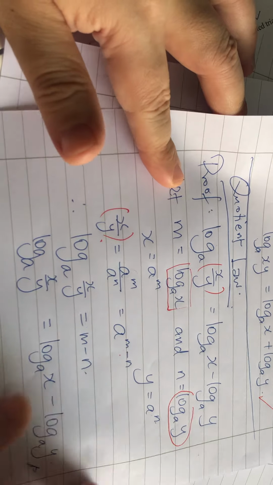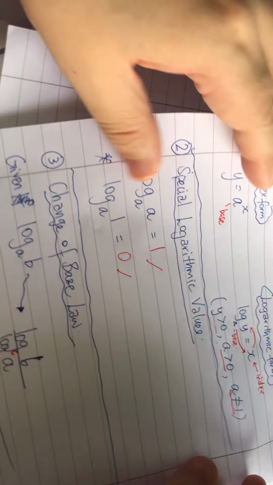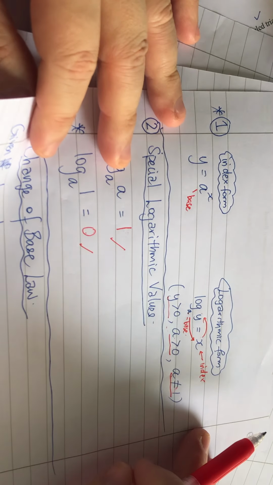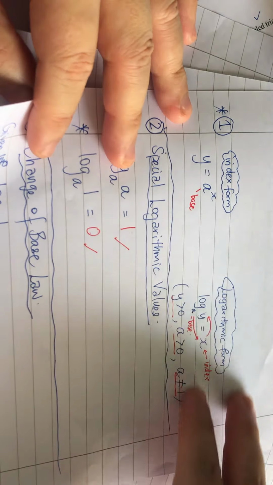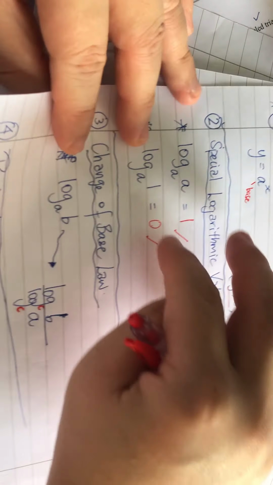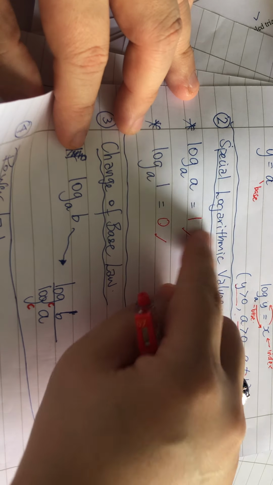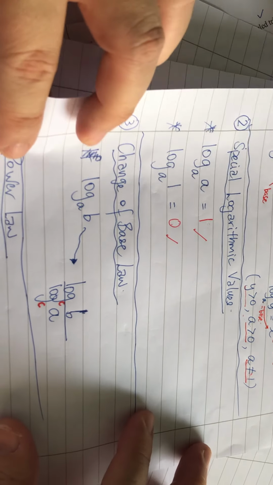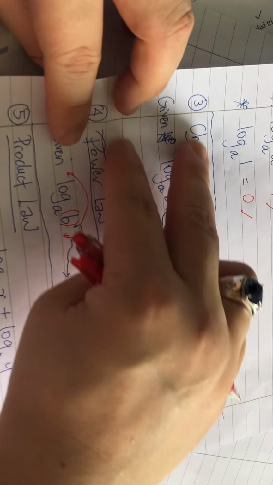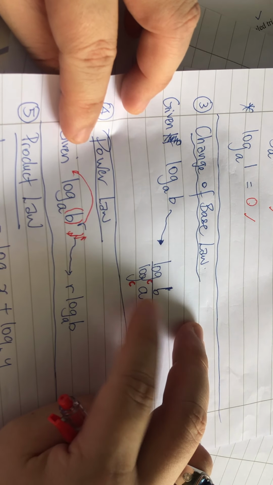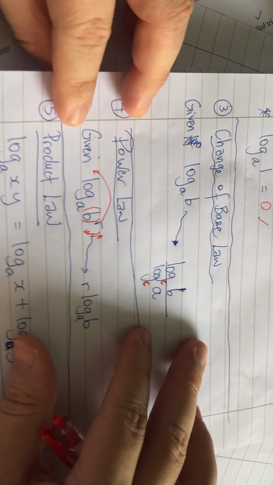Now that you know all the laws here. This one is the most basic, you must know. Okay, I'll take a picture for you later. Okay, no need to copy. Then this one is like special values. Actually, no need one, common sense. Okay, then this one, change of base, you must know. You must use change of base later, you will see in the question.